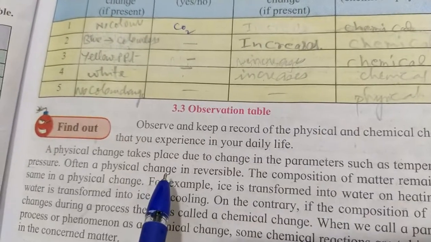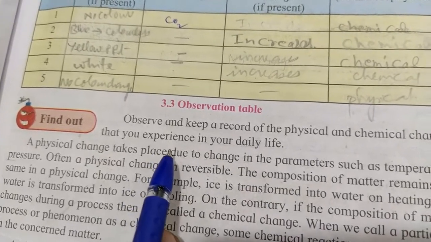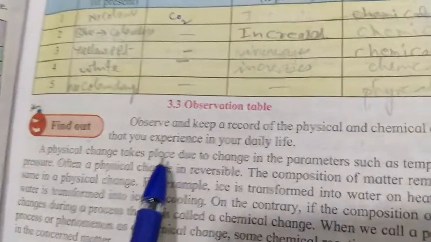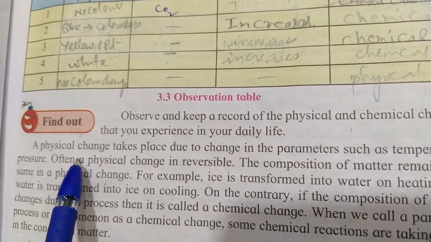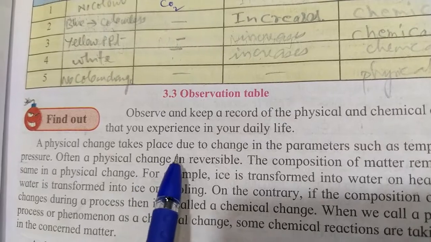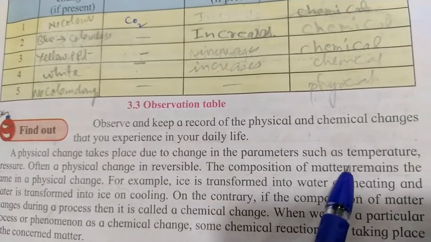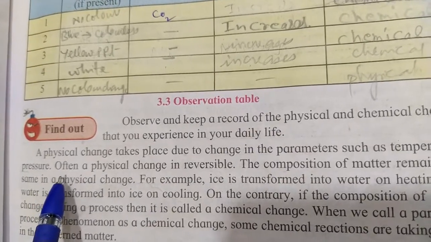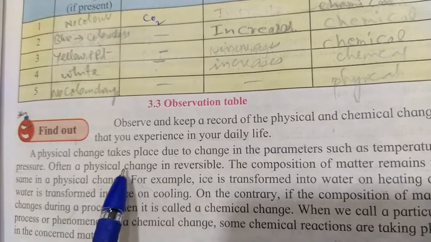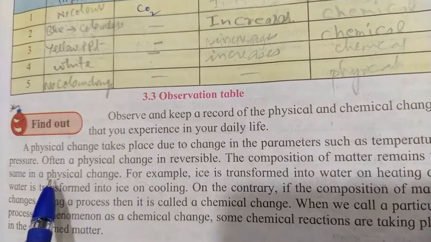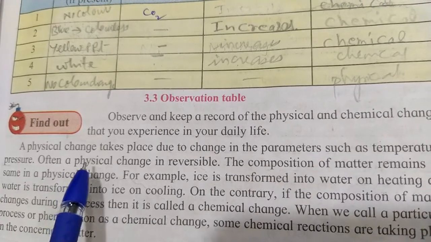In the last period, we discussed some examples of physical and chemical change. Today we will see physical and chemical change in detail. A physical change takes place due to change in parameters such as temperature and pressure. As we have already seen, in physical change, if there is a change in parameters like temperature and pressure, then only we have the physical change.